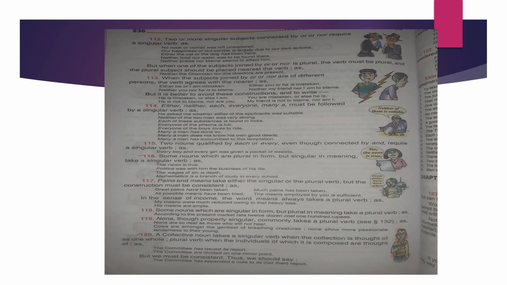But when one of the subjects joined by or, nor is plural, the verb must be plural. Over here the case is a bit different. They're telling you that when one of the subjects joined by or, nor is plural, the verb must be plural, and the plural subject should be placed nearest the verb. As you can see, neither the chairman nor the directors are present.